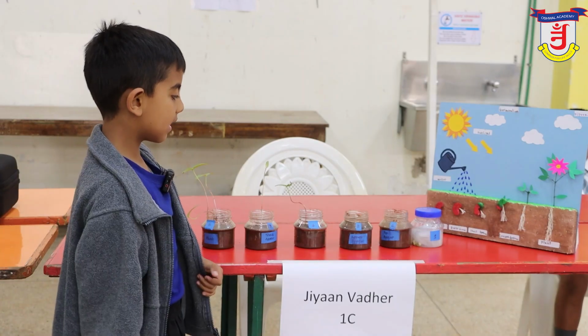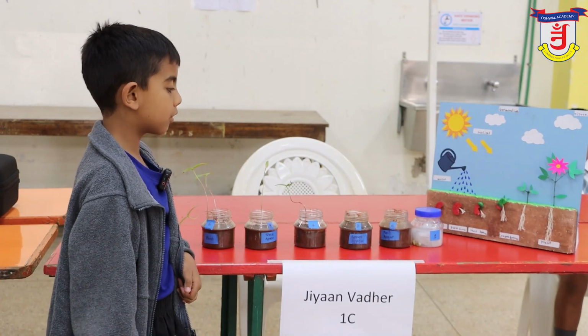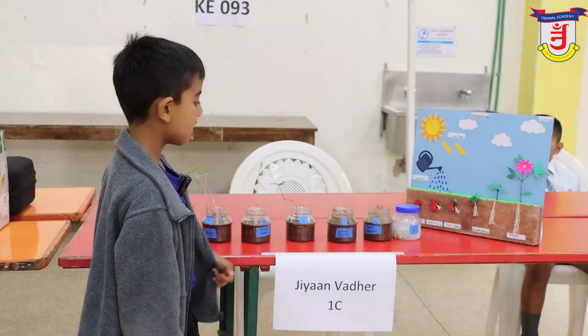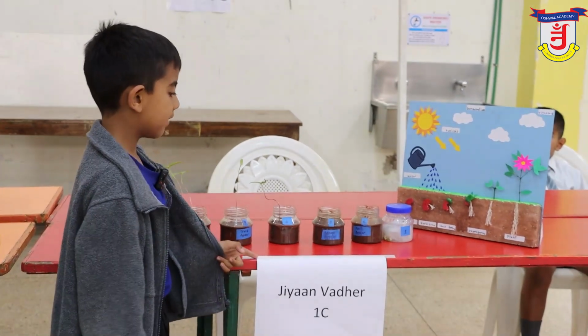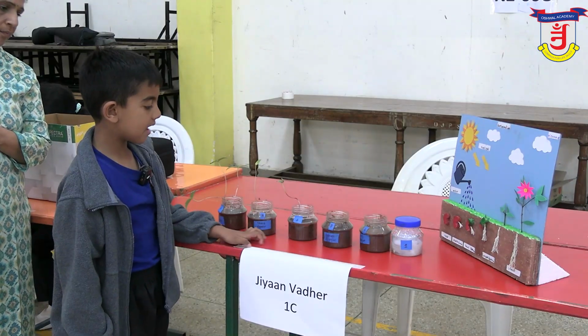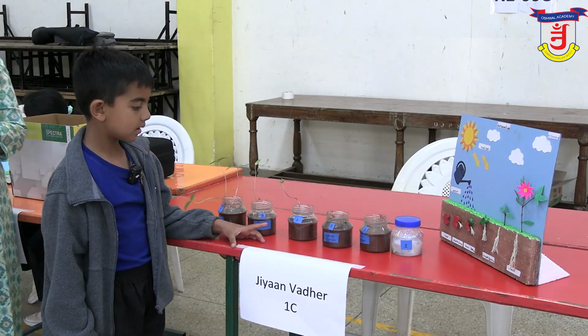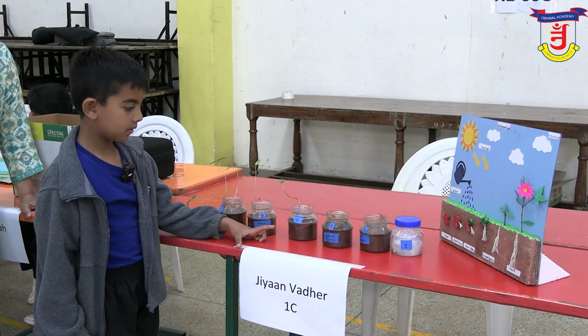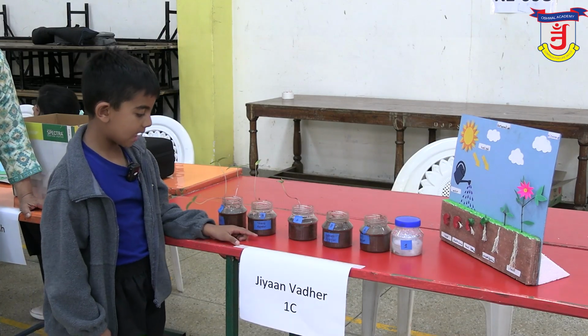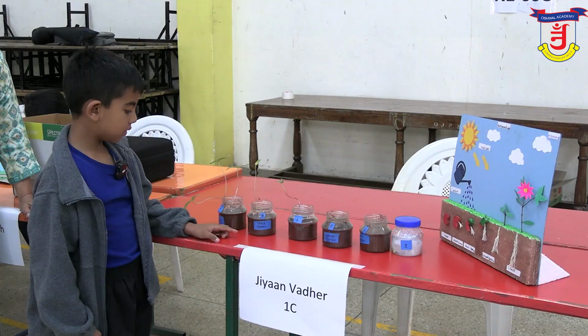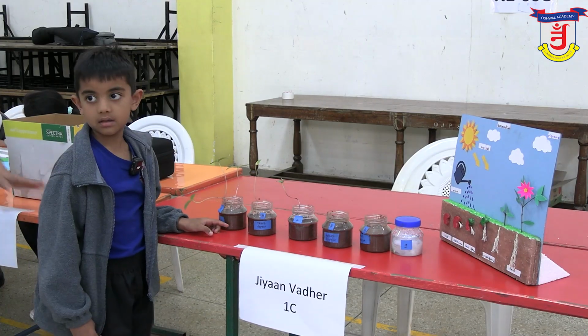Then same thing, except putting more soil and putting a seed, then the leaves will appear. Then same process, then you'll get the shoot, and then you will have your plant.